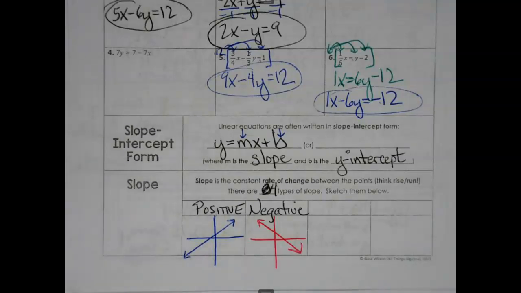But now, let's think a little bit here. What other types of slope could there be besides positive and negative? Straight lines, okay.